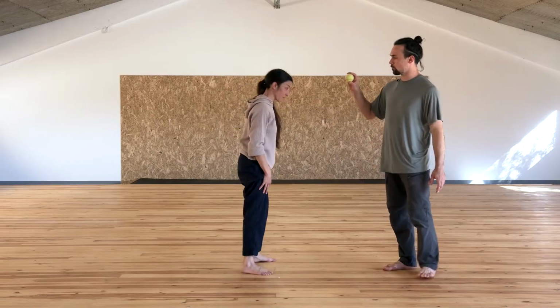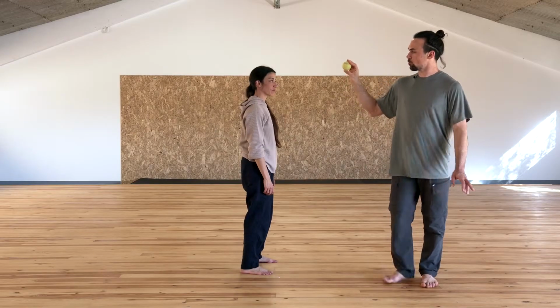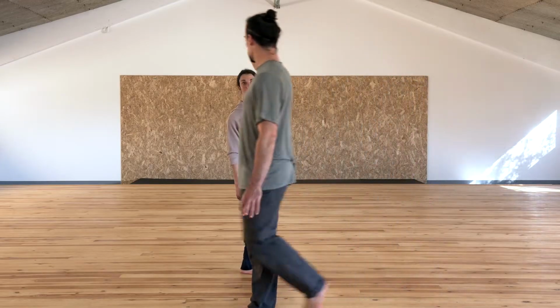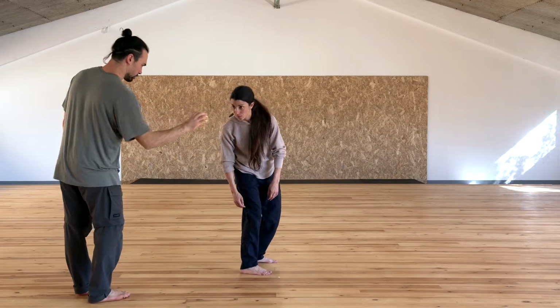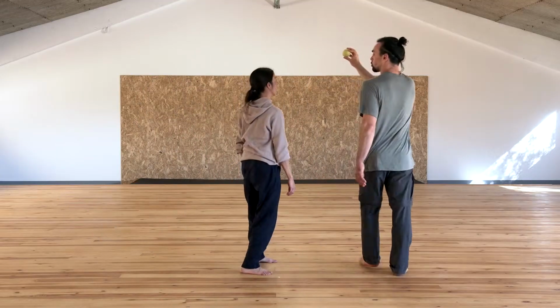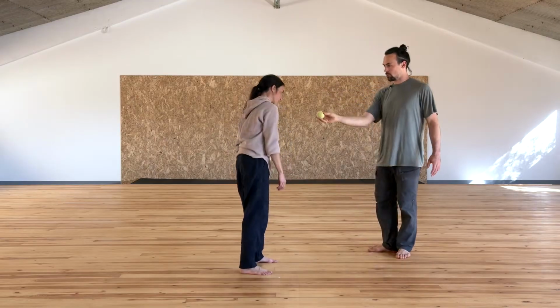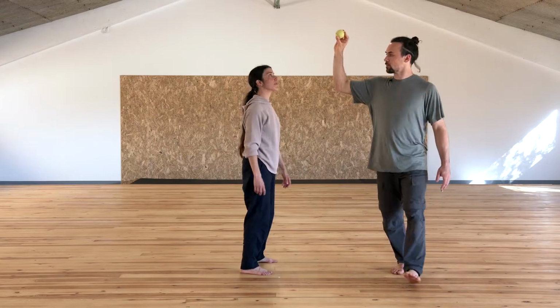The second variation that we like to call as a joke, feeding the hamster, uses, first of all, the same position before, and it starts with the same idea, only that this time, Rosé wants to follow with her eyes the ball at all times. Whenever I rotate the ball, as if I'm gonna feed an animal, she's coming and creating this touch.